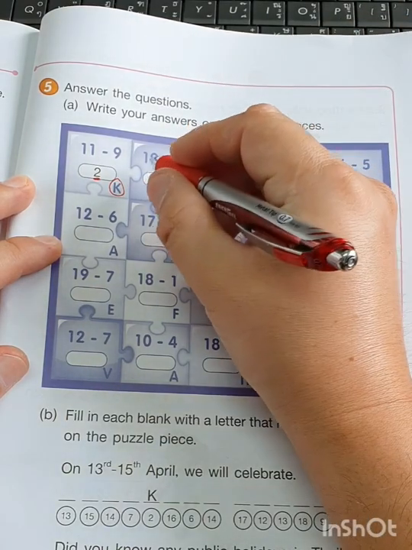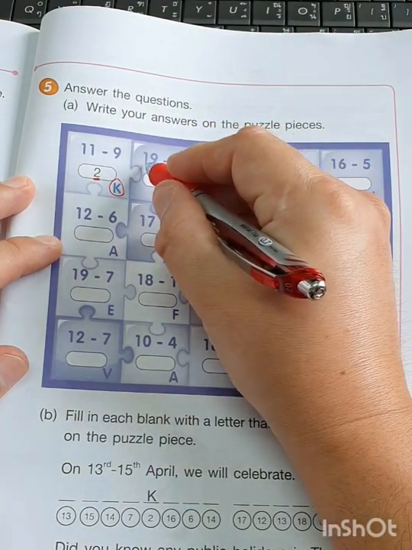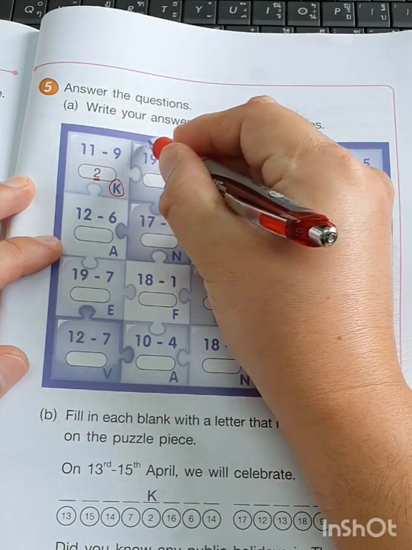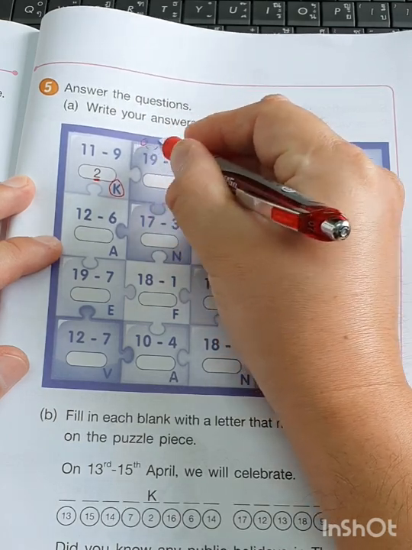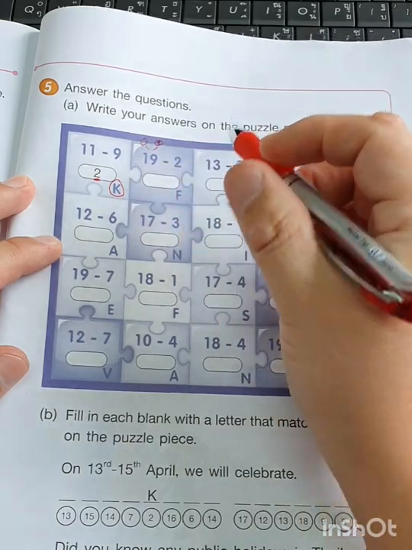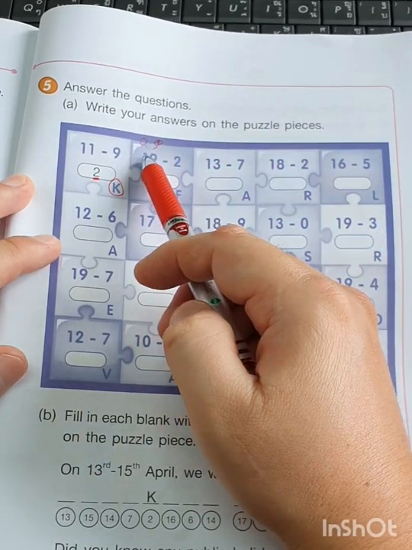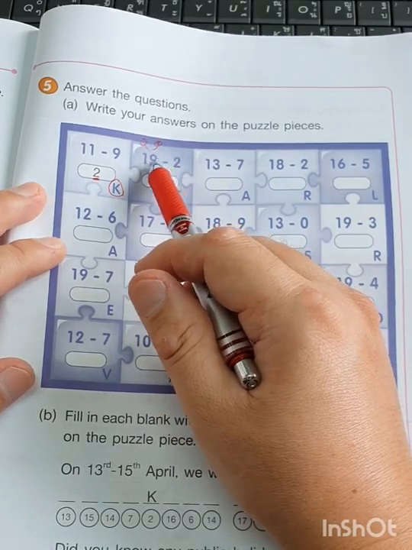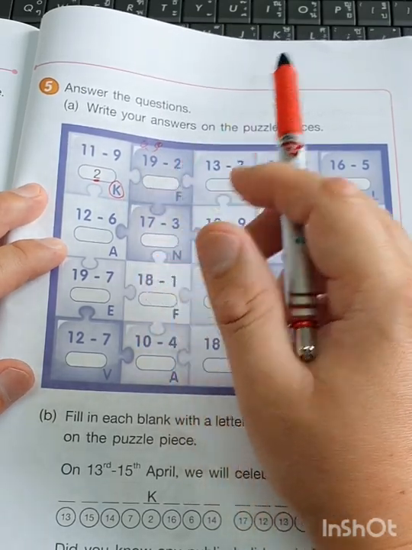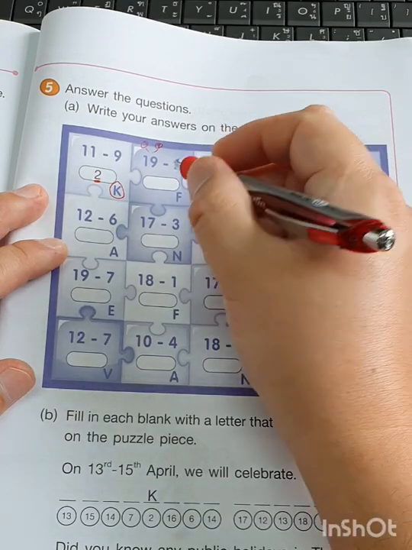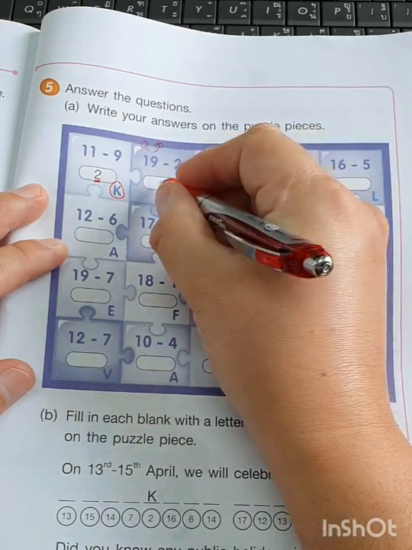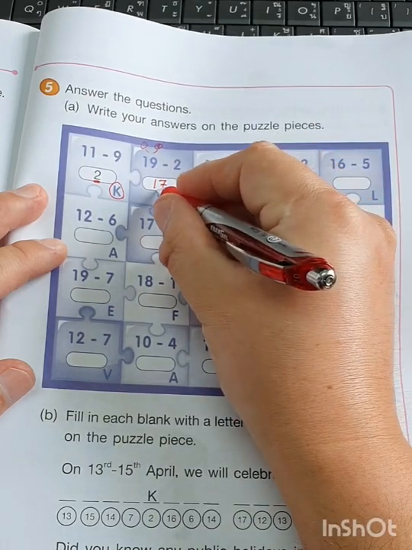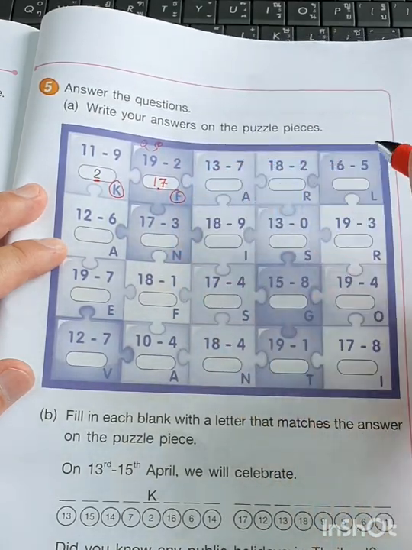You don't have to write this, but just think. So we have 10 and we have 9. The tens we don't need to bother with. We only need to focus on the ones. So 9 minus 2 is 7. 7 plus 10 is 17. So we have 17, and 17 equals F.